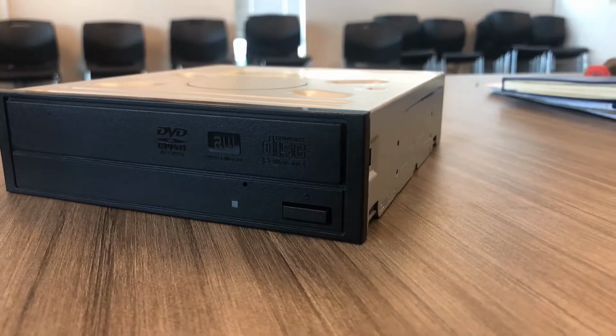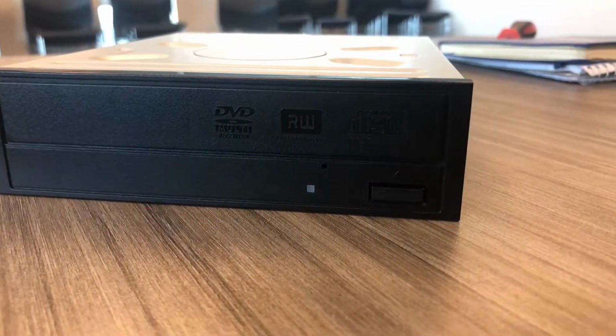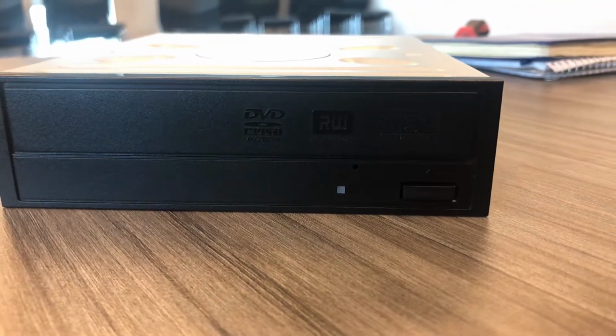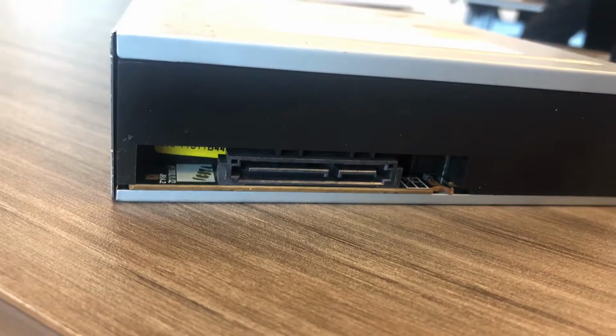An optical drive uses laser lights to read discs and is connected through a SATA port. Most people use an optical drive to watch movies, play a game, or to burn discs.